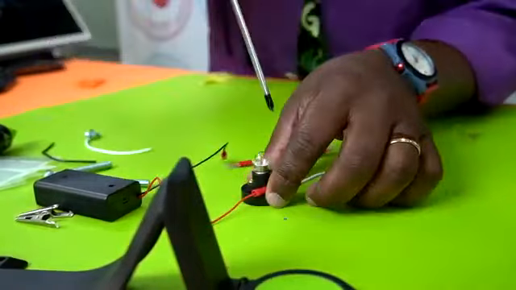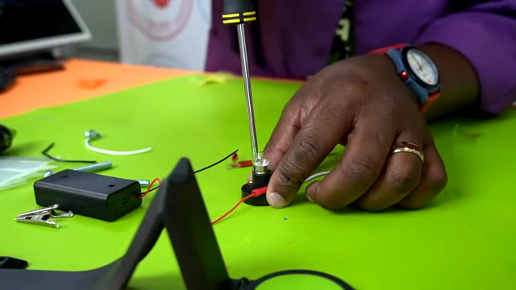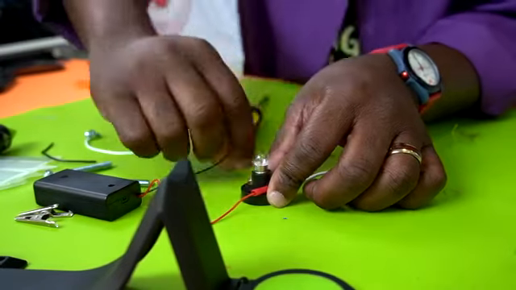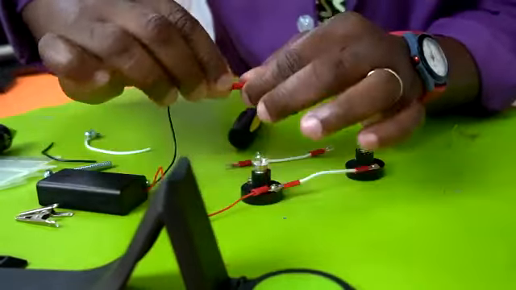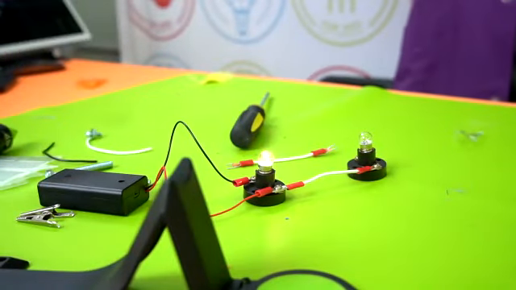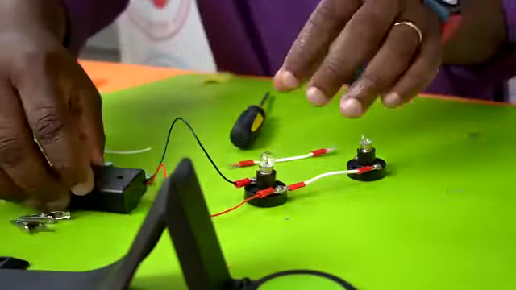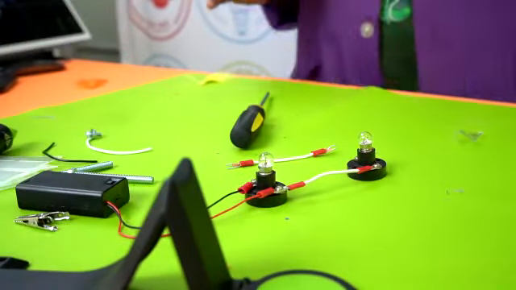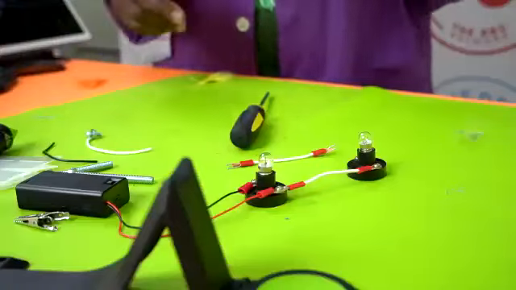We loosen this up again like we did once before. This does take patience. Oh, look at that. Let's turn the battery box off. So we know for sure right now that our connection is correct.